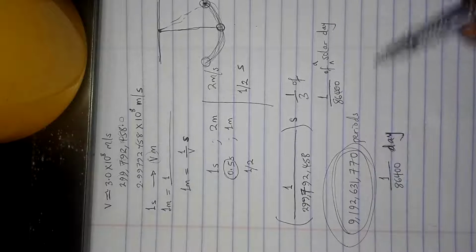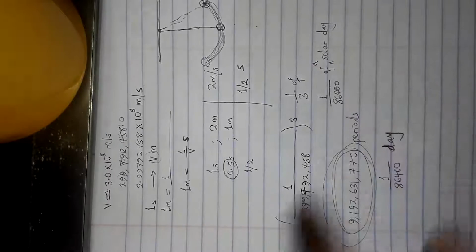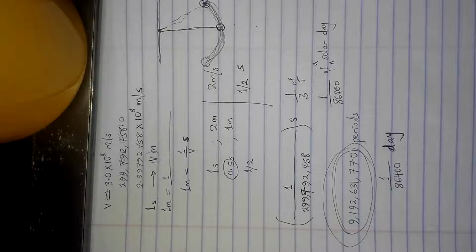So you can use either of the standards. You should just know it. I think this one is more relatable compared to the other one. So that's the standard of measurement for a second.